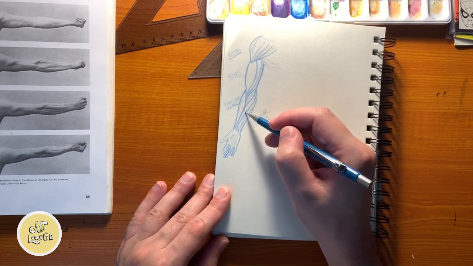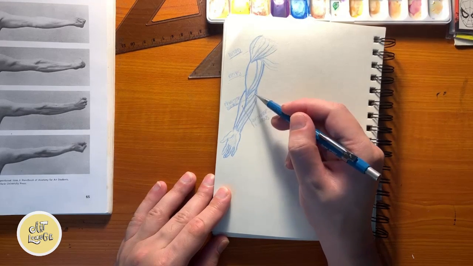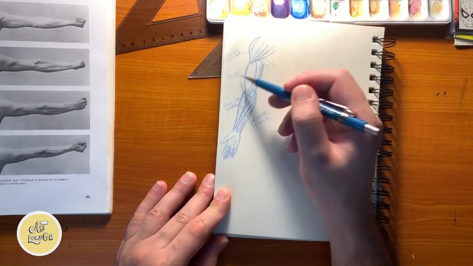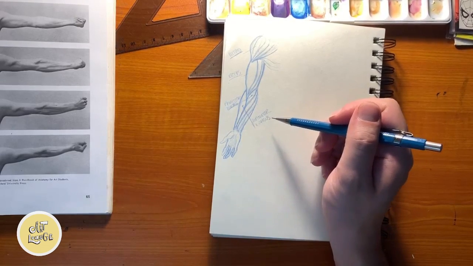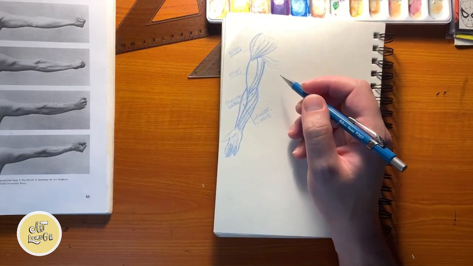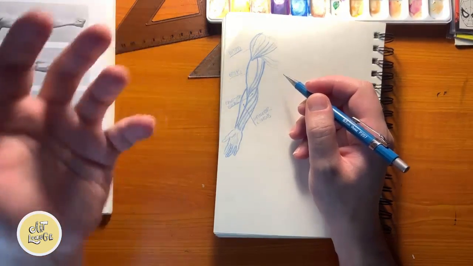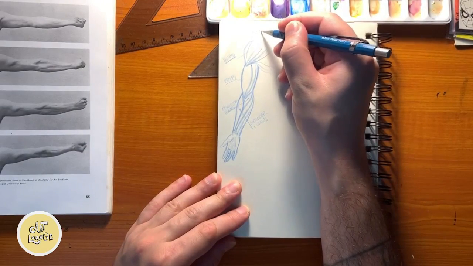The supinator longus is right here. And really, it's going to be a lot of the deltoids, the biceps, and the supinator longus that are going to play a role in some of these examples, and you're going to see how they actually form on the arm when it's twisting. So this right here is the front view.